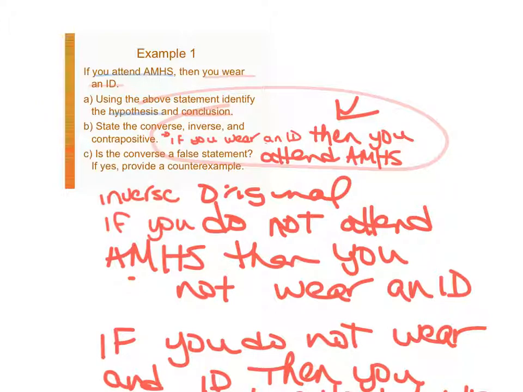Good. Any other high school, St. Thomas, Pines Charter. You could even say you work at a hospital. If you wear an ID, then you work in a hospital. Or any other job or occupation that requires you to wear an ID. Does that make sense? Homework.